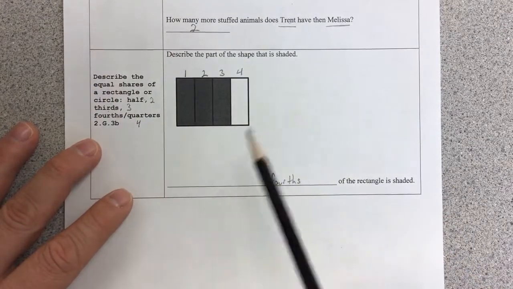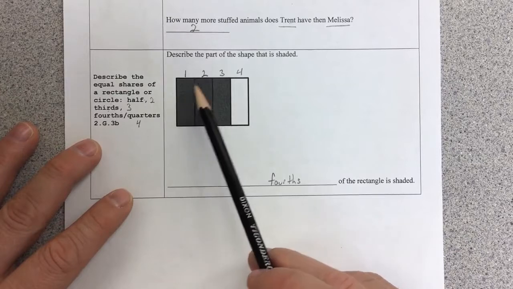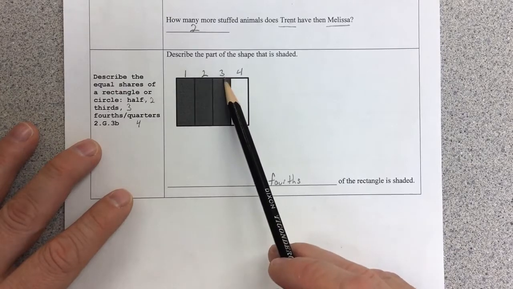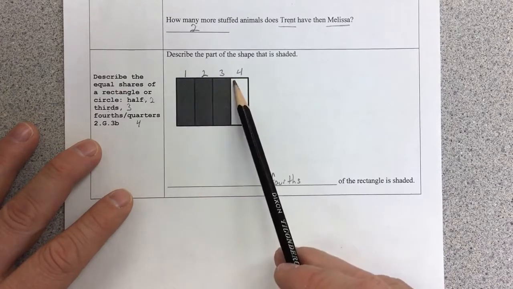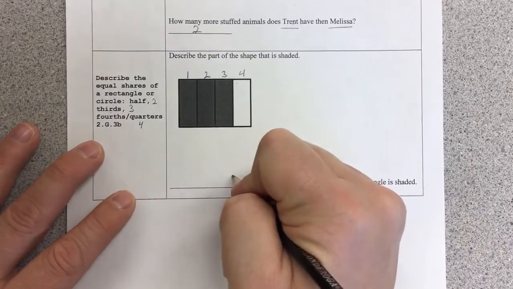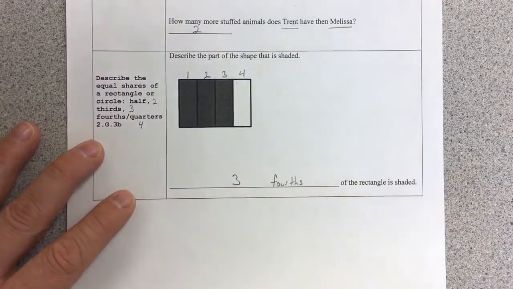Now I want to know how many of them are shaded. 1, 2, 3. 3 of the 4 are shaded. So 3/4 of the rectangle is shaded.